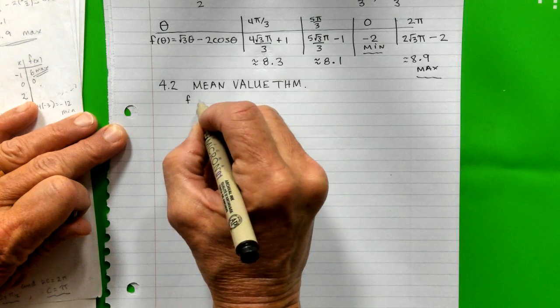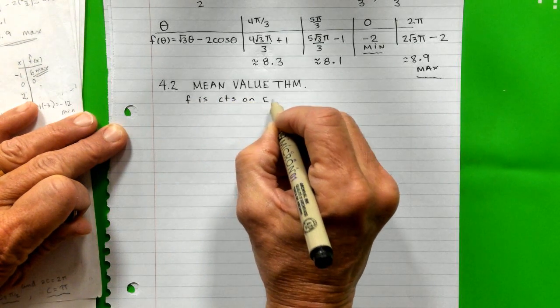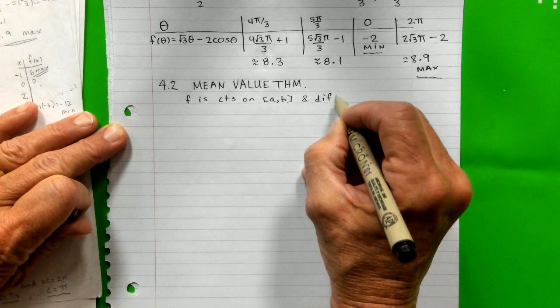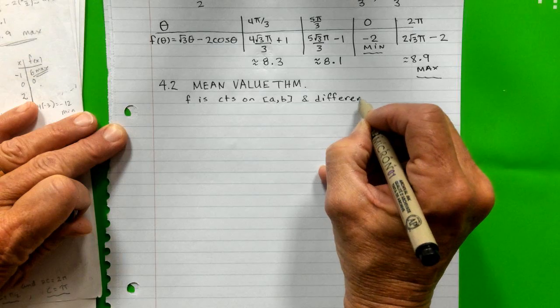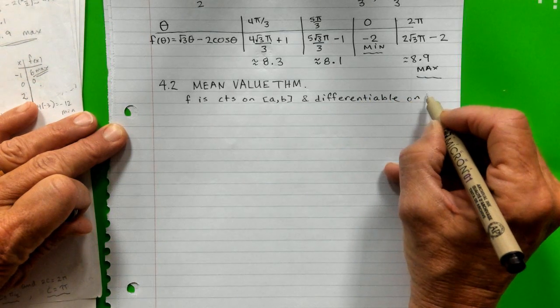It says we have f is continuous on some interval from a to b and differentiable on the open version.